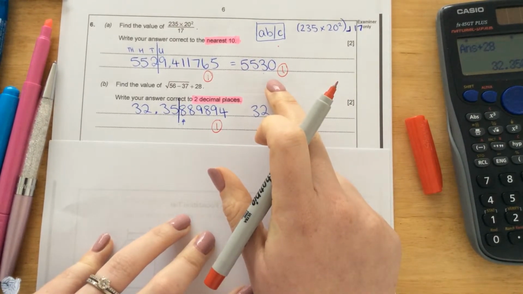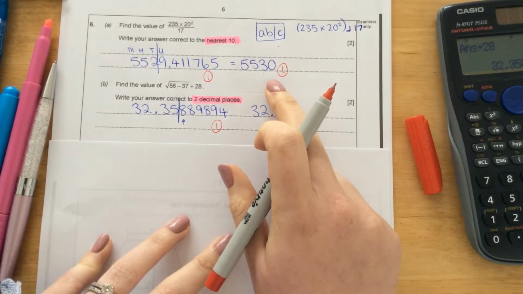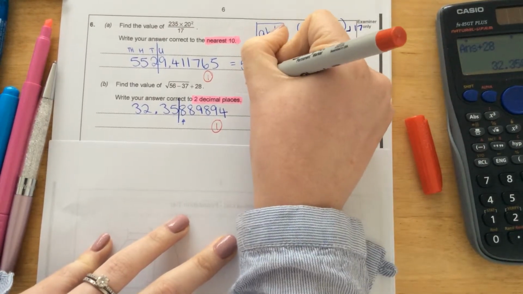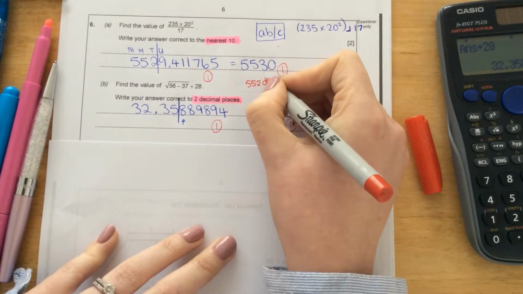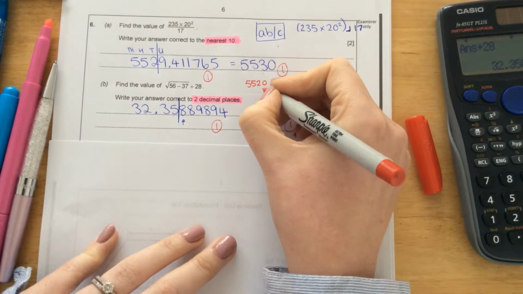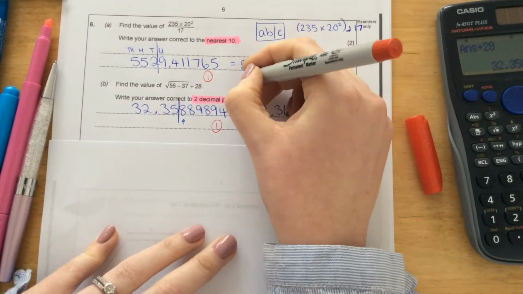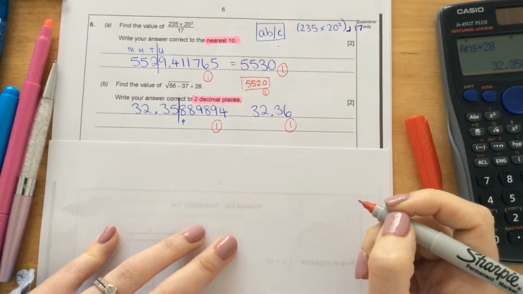For part A, the examiners will accept 5520. So they've accepted that you've rounded it, but you've actually made a little mistake while rounding it. If you have this as your final answer, that will only gain you 1 mark.